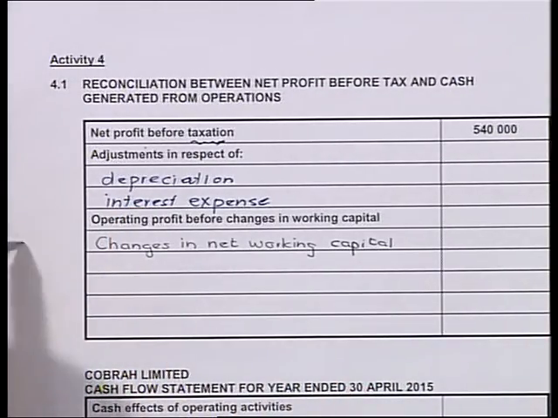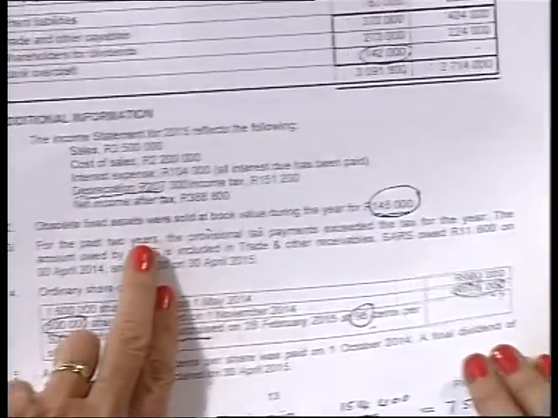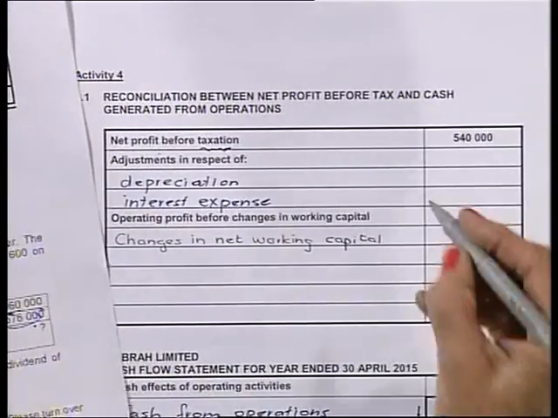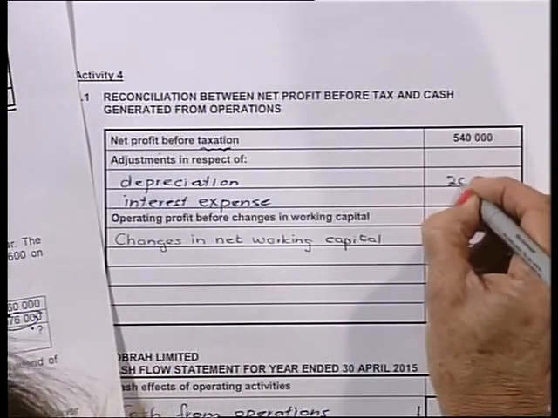Now we have seen what was our depreciation. Our depreciation was 207,300, and now we're going to add it, 207,300.